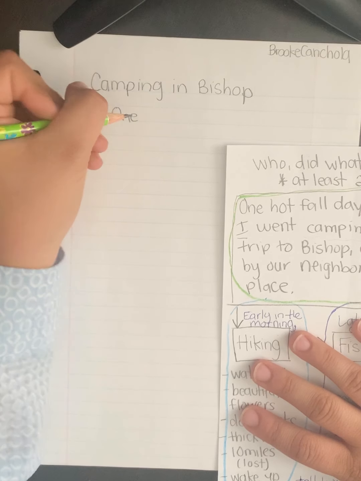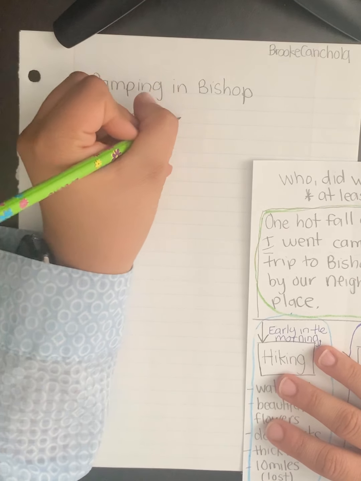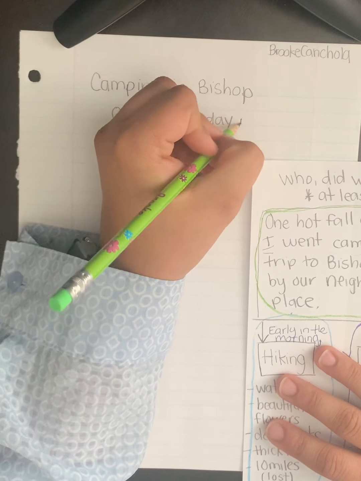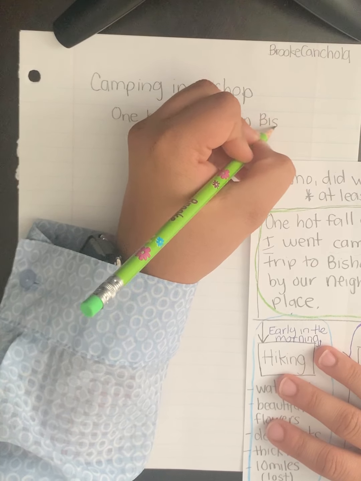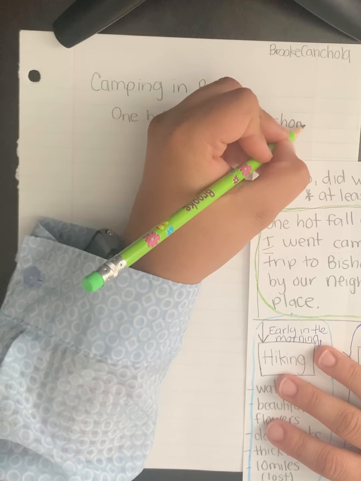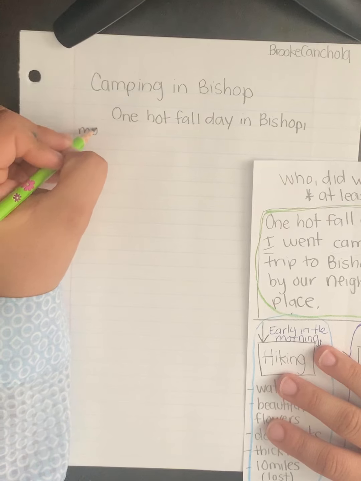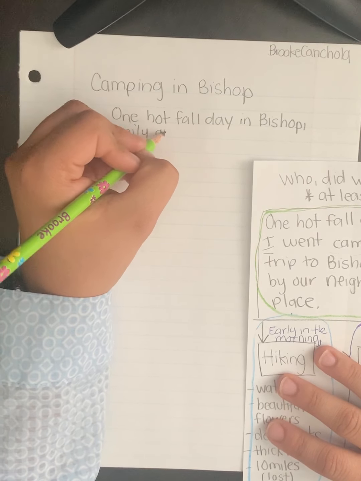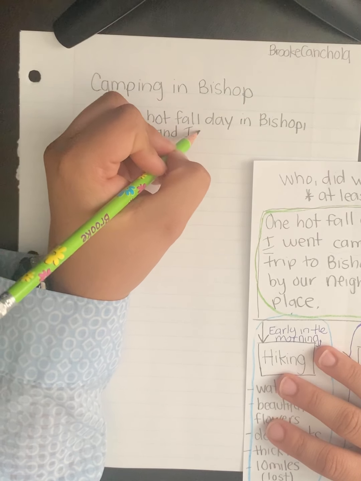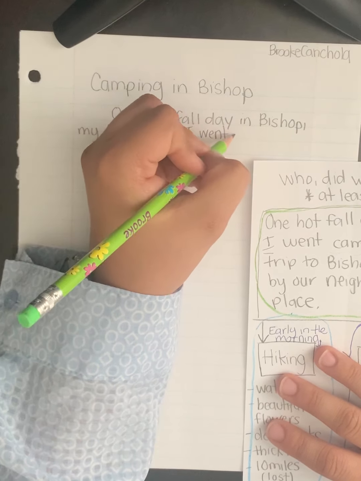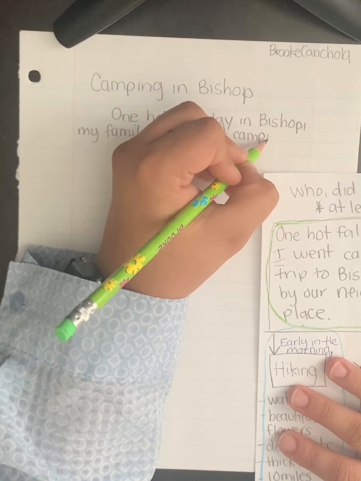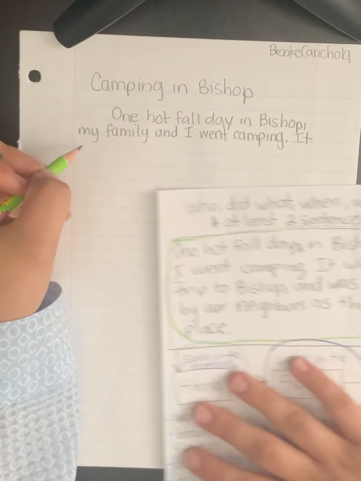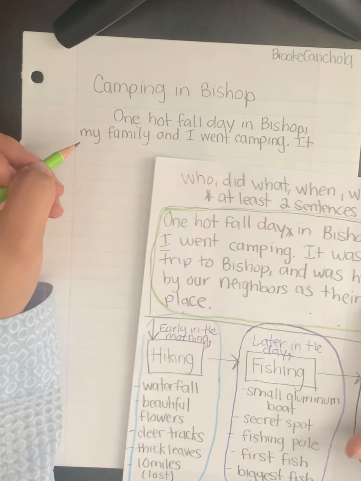So one hot fall day in Bishop, my family and I went camping, period. And I have the map right next to me because I'm going word for word.